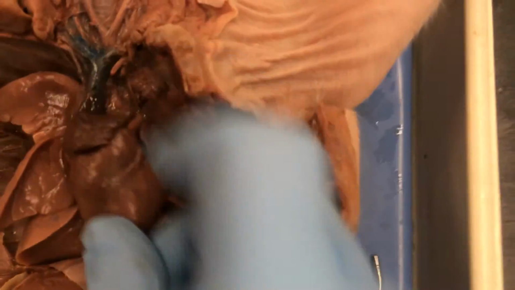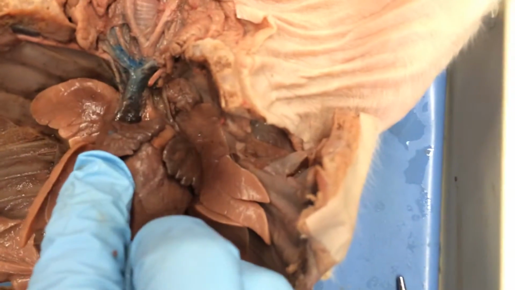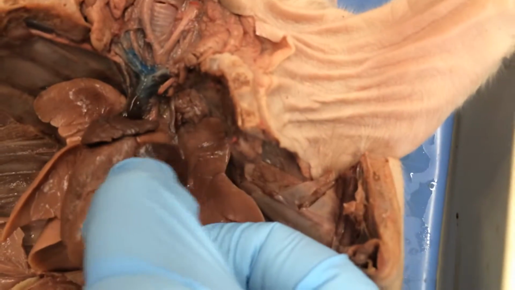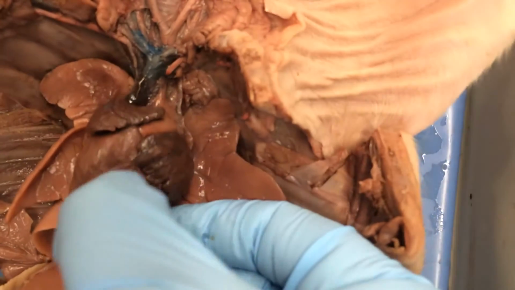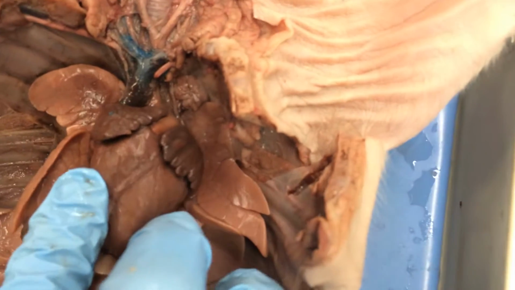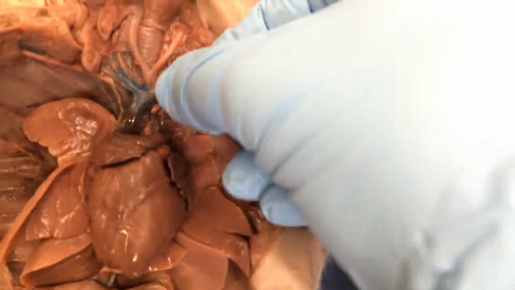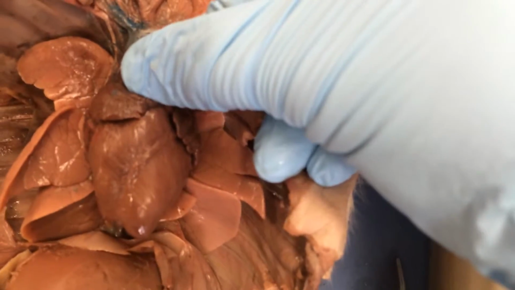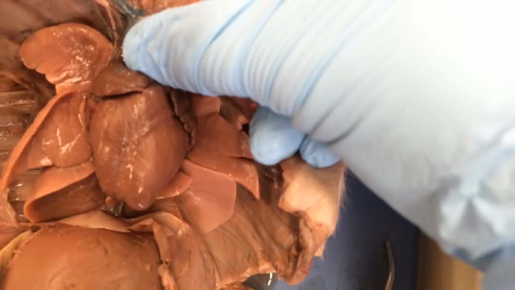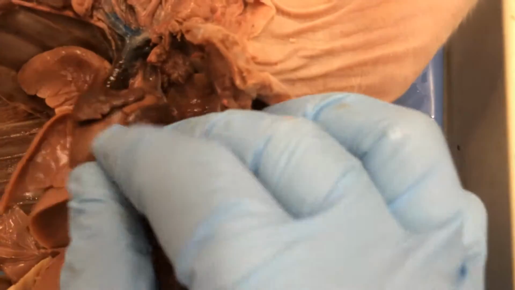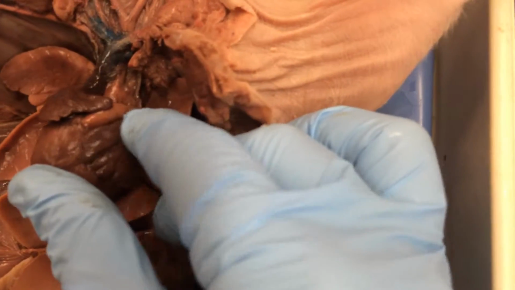So this is the right atrium, this is the left atrium, this is the right ventricle, and this is the left ventricle. What you see here traversing along here is the coronary artery and the coronary vein together that actually supply the heart itself with blood. So deoxygenated blood enters the heart through the right atrium, and normally it would travel into the right ventricle, where it would then be pumped into the lungs through the pulmonary artery.